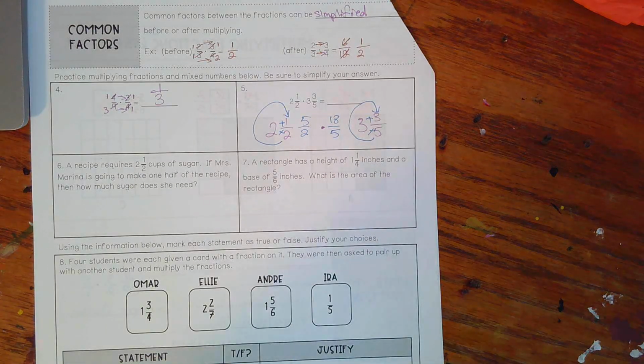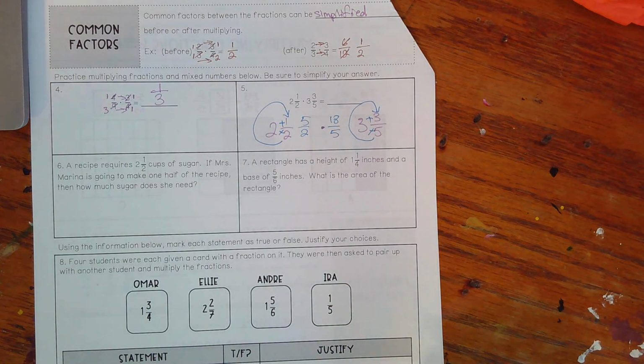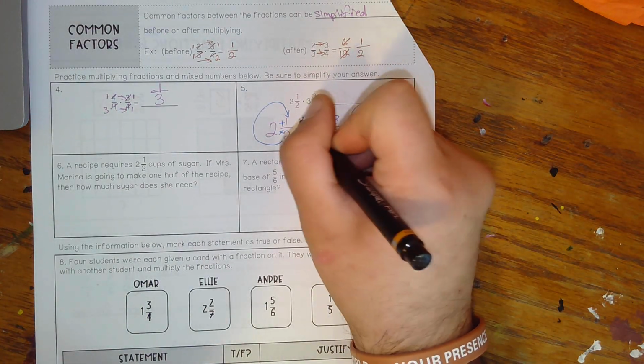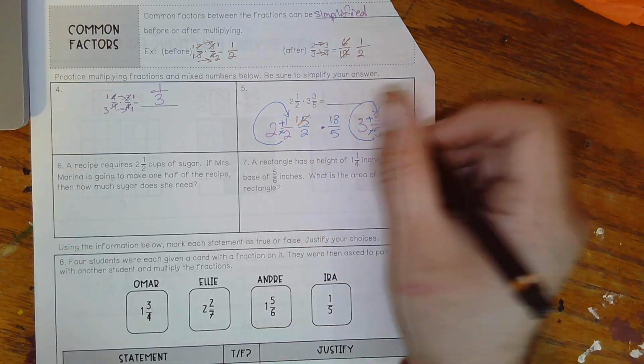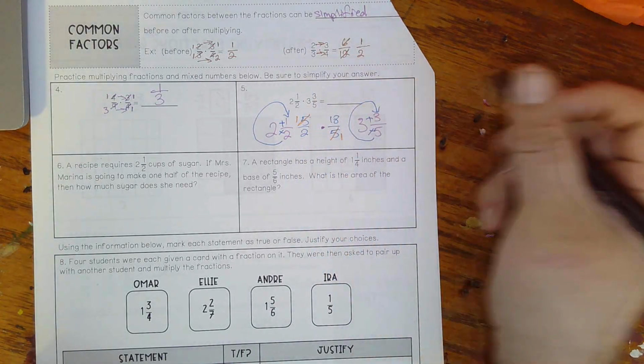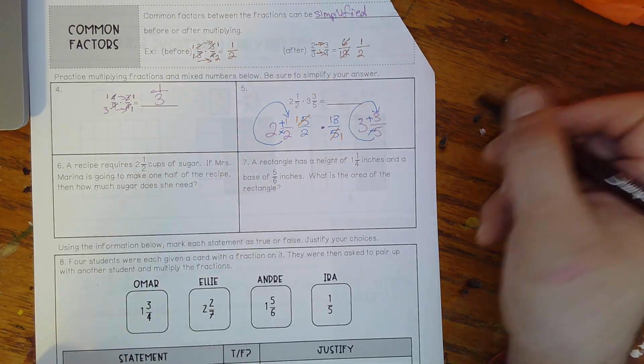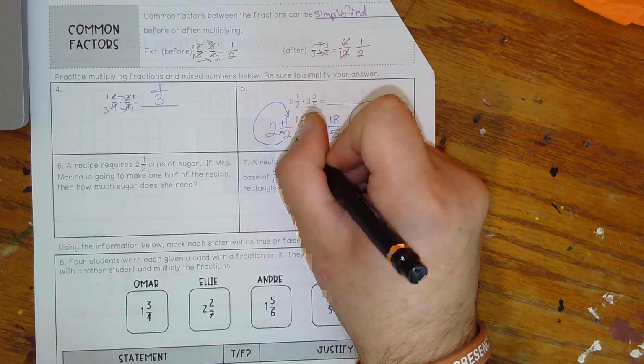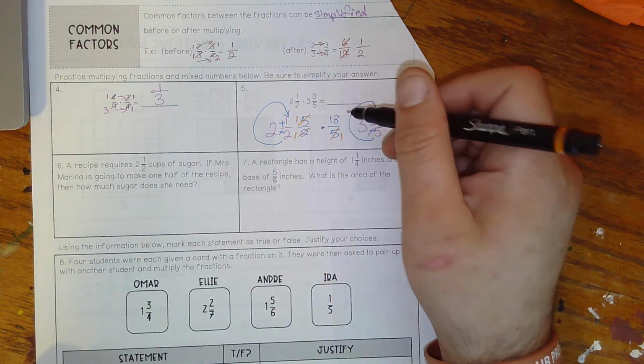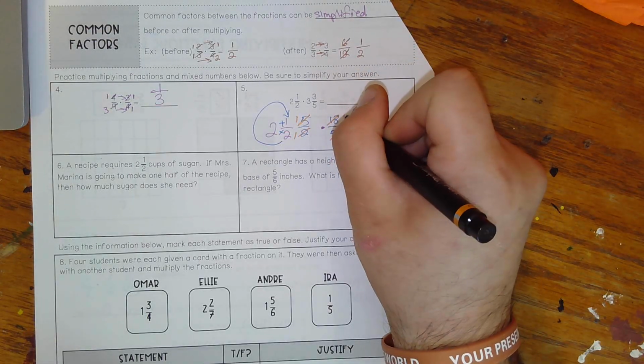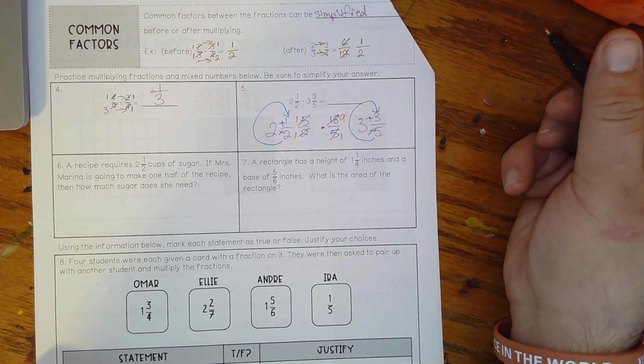My denominator stays the same. So now I've set it up pretty well. But now I'm going to look for those common factors, okay? So I see a few common factors here. I see that 5 can fit into itself once, and 5 can fit into itself once. I see that 2 can fit into itself once, and 2 can fit inside of 18 9 times.